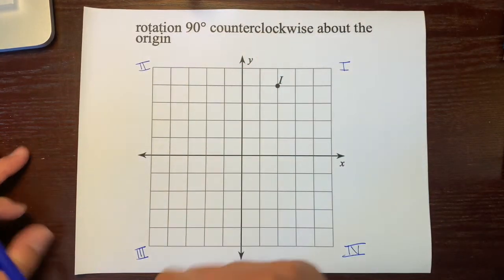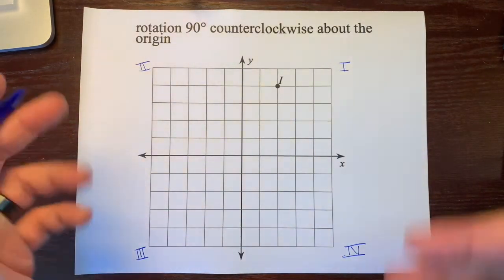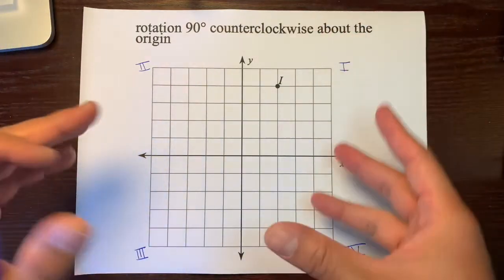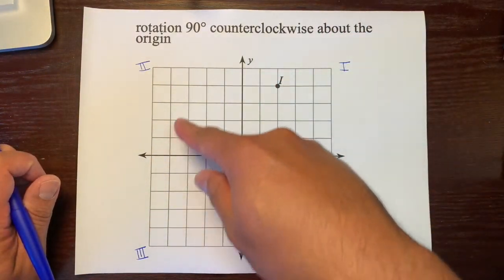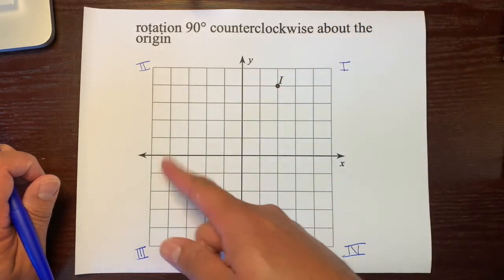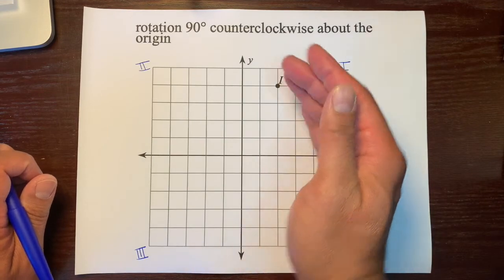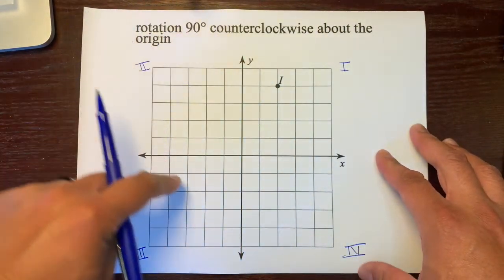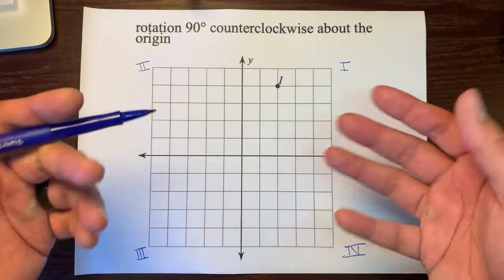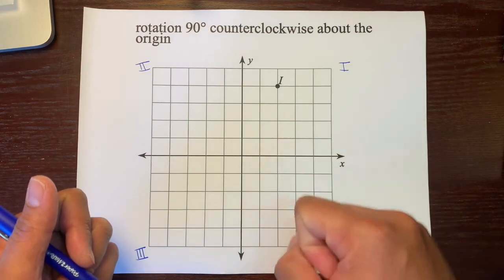It says rotate it counterclockwise. So think about a clock. Most of us have digital clocks now, but the older clocks in your classroom, clockwise would go this way, but it's asking counterclockwise, so counter to that would be the other direction. If we went all the way around in a full circle, that would be 360 degrees, but it says rotate it only 90 degrees.